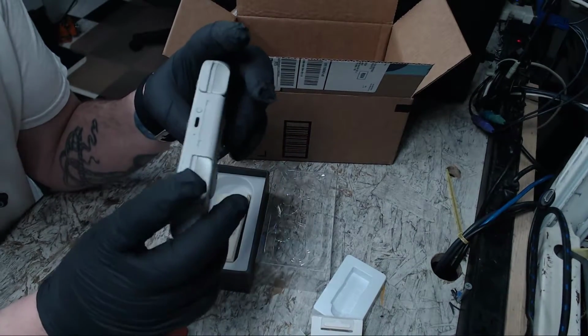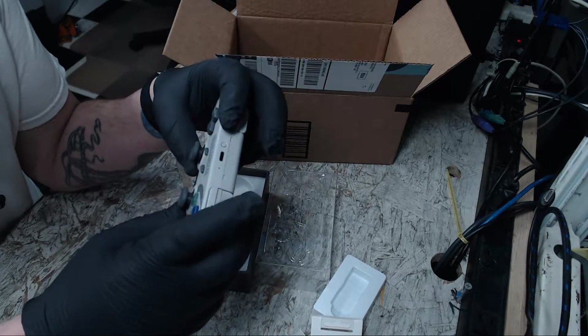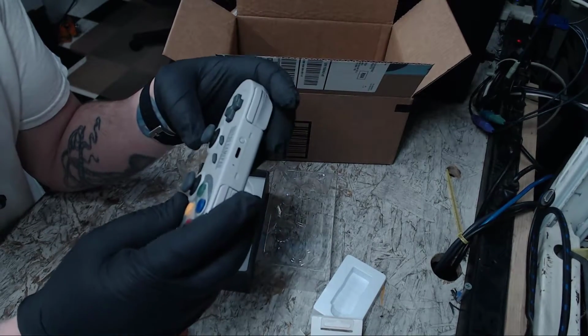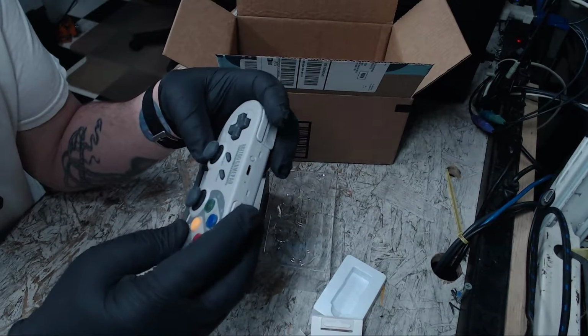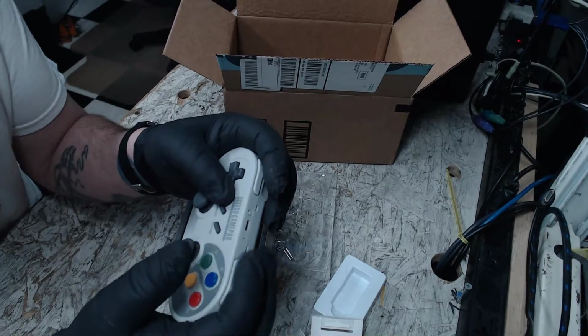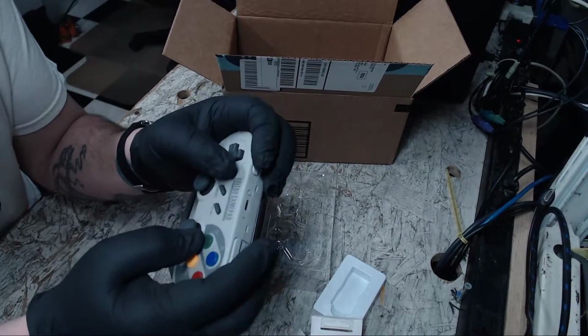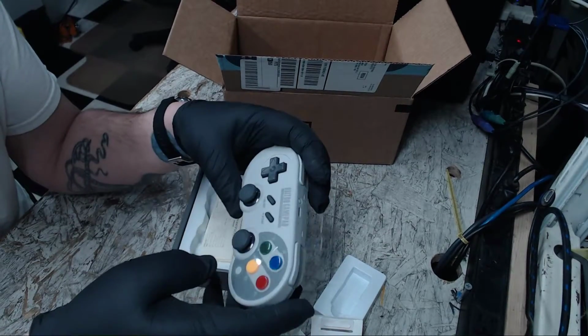like L and R here, and then L2 and R2 was a button that came through the other one, so you could either click and then click the other one in here. I like the separate ones. I think I'm gonna like the separate ones more.